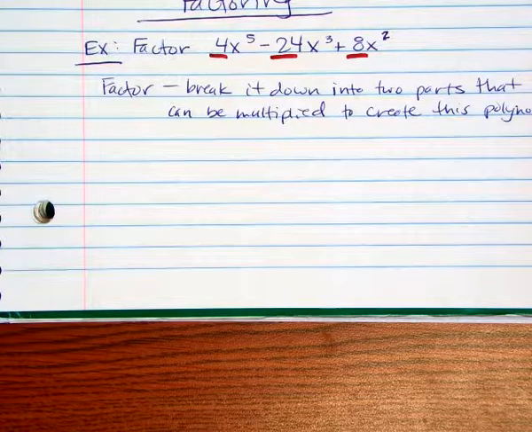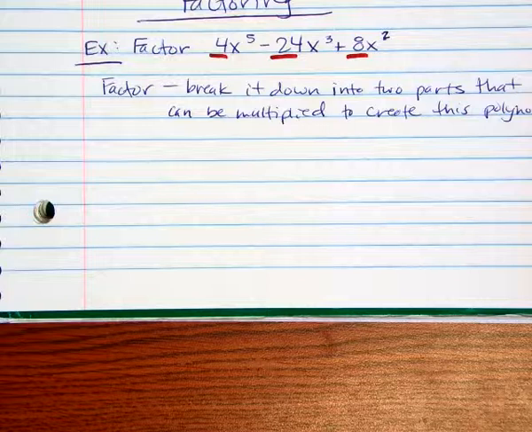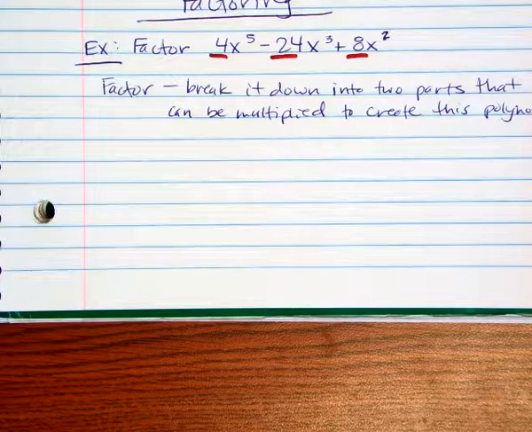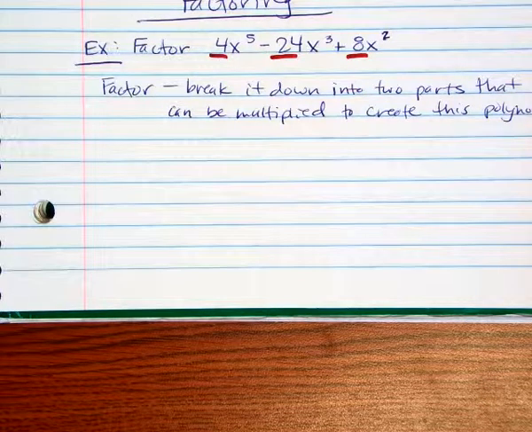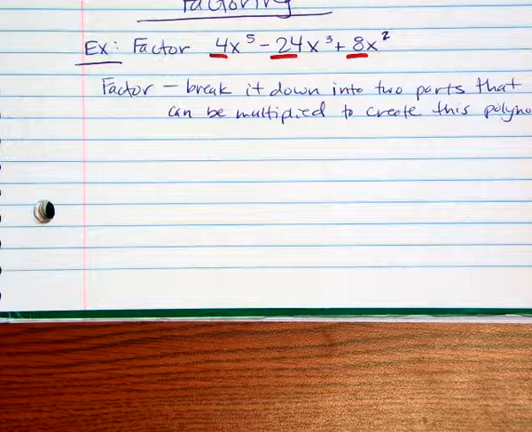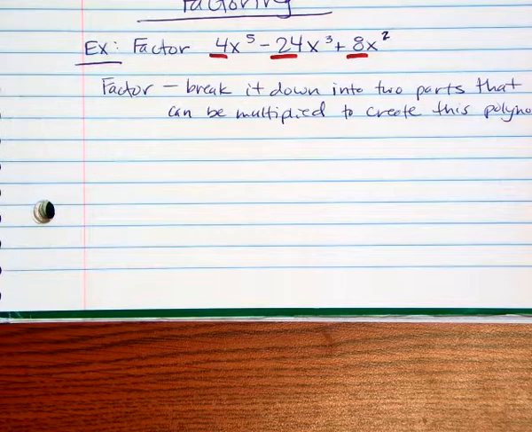Carly? They're all factors of 4. They're all not factors of 4, but they're all multiples of 4. 4 is a factor of all of them. And that's exactly what we need. So I don't need any more hands right now. But these are all multiples of 4, and that's where we're going to begin this process.